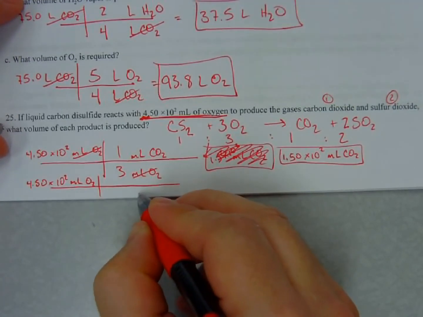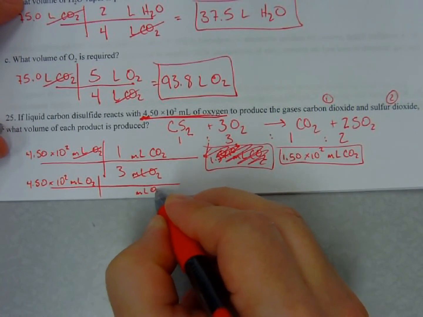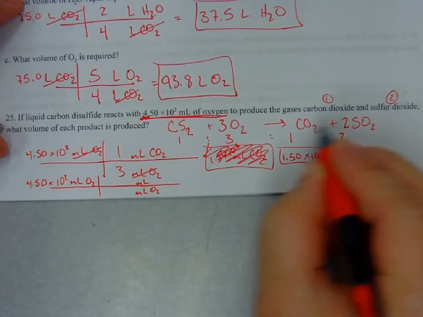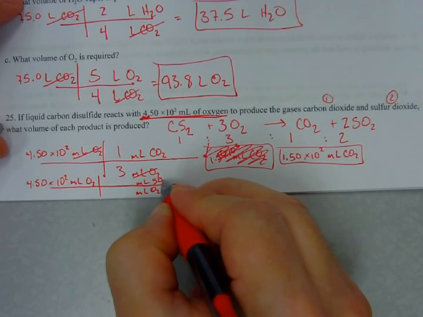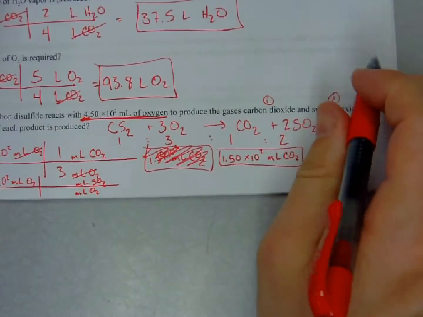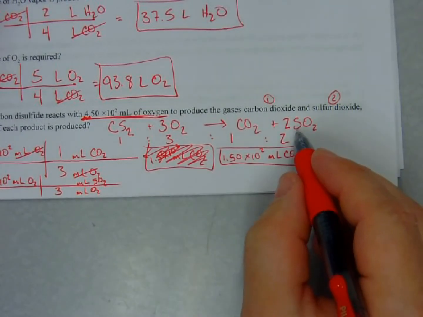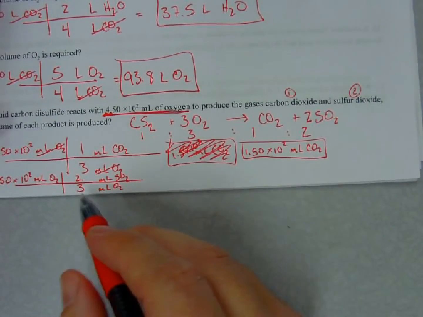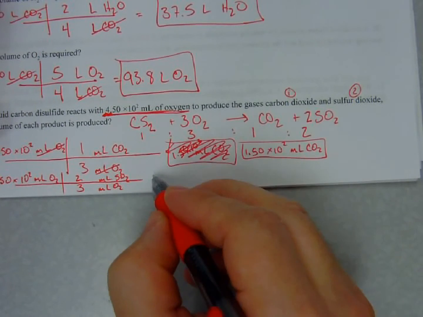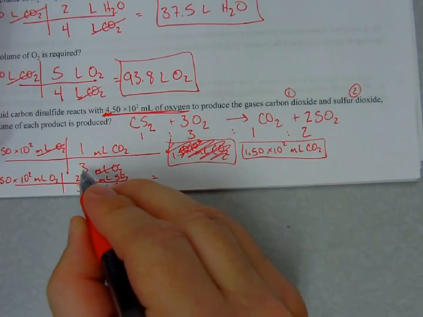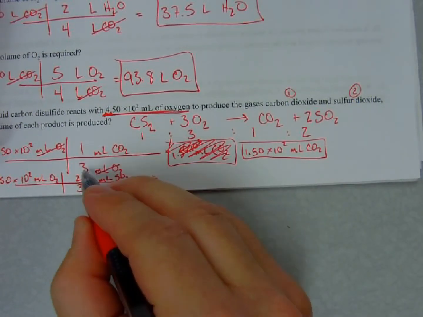And I'm going to convert out of my O2 and into my sulfur dioxide. And my ratio, O2 is 3, for sulfur dioxide is 2. I can already tell it's going to be twice what that is. Right? Because it's a 2 to 3 ratio as opposed to a 1 to 3 ratio.